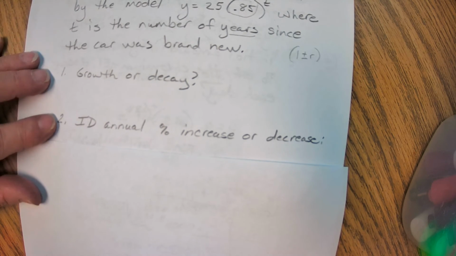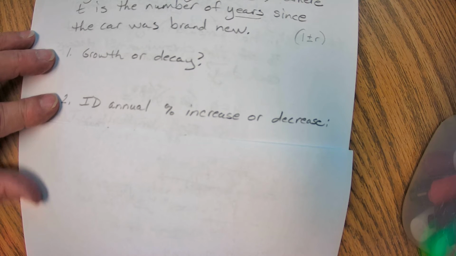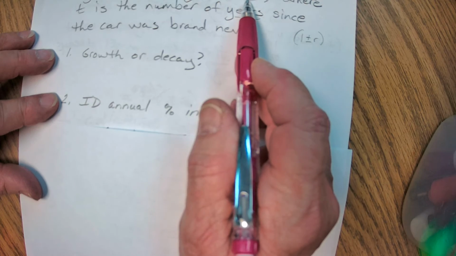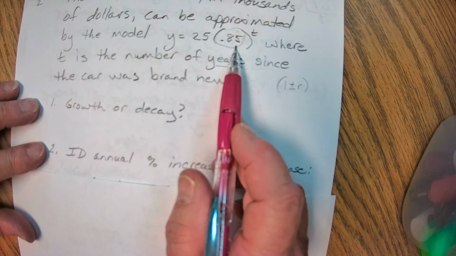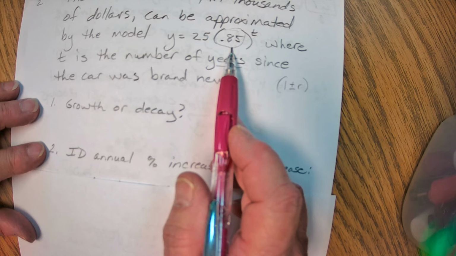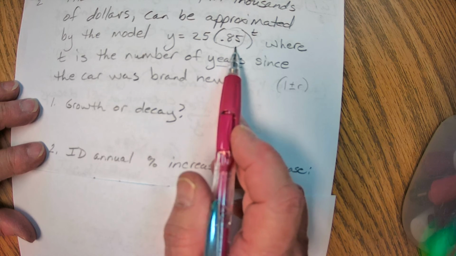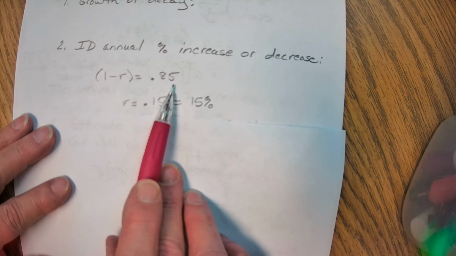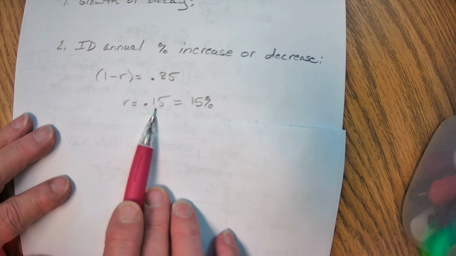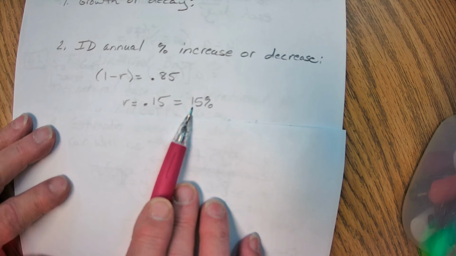It says to identify the annual percent of increase or decrease. Well, if this is 0.85, in other words, 85%, but we start with 100%, that means the rate of decay is 15%, right? Because 1 minus r is 0.85, so r has to be 0.15 or 15%.